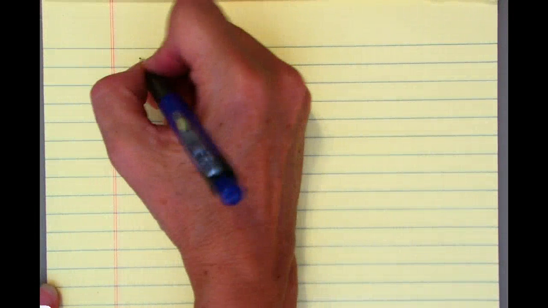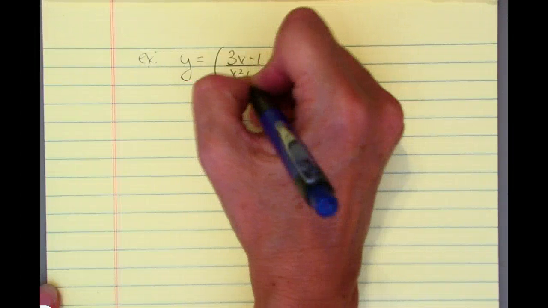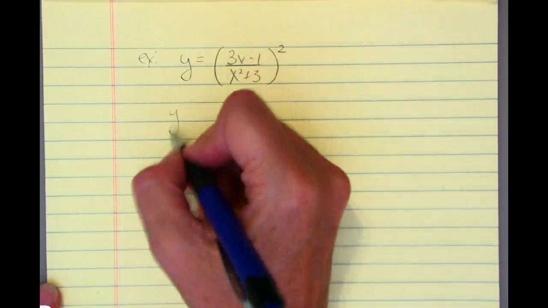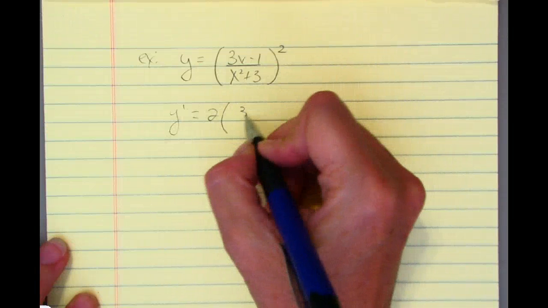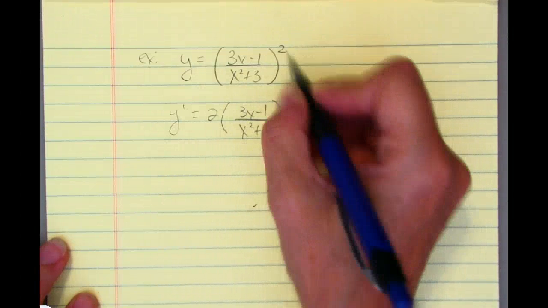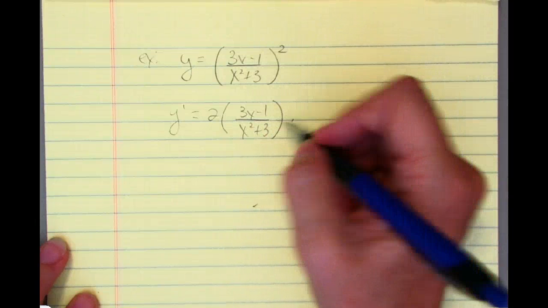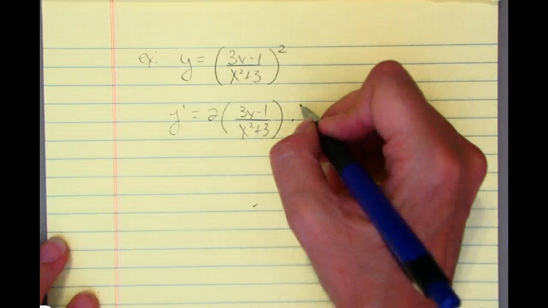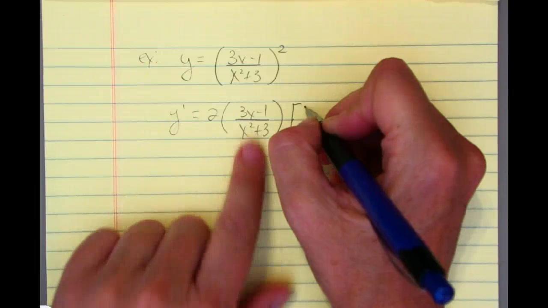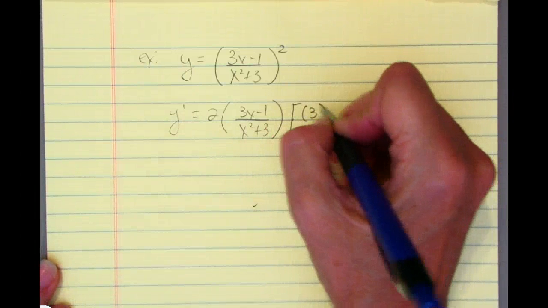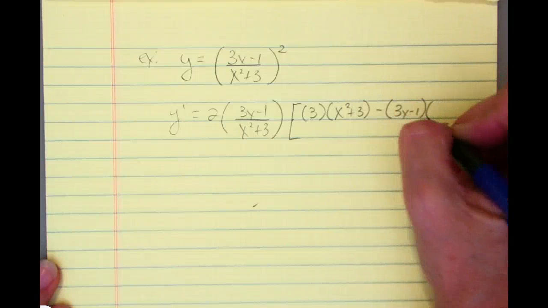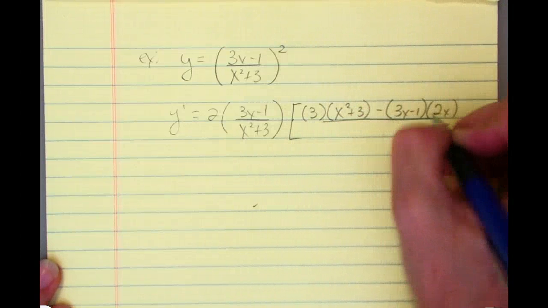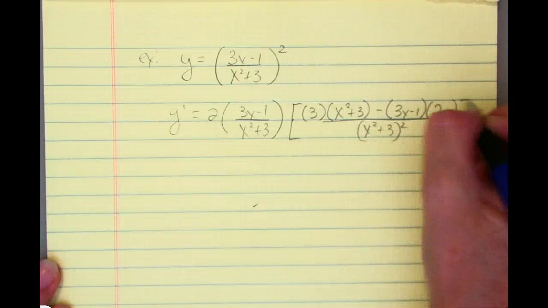Let's do another one where I have to use quotient rule and chain rule. So the first thing I'm going to do here is again work on the outside to carry the middle along, reduce the 2 to 1, times, now I'm going to take the derivative of the inside, and the inside is where I'm going to use the quotient rule, so you'll start putting a bracket. So that is take the derivative of the numerator, copy the denominator, minus, leave the numerator, take the derivative of the denominator, all over the denominator squared.